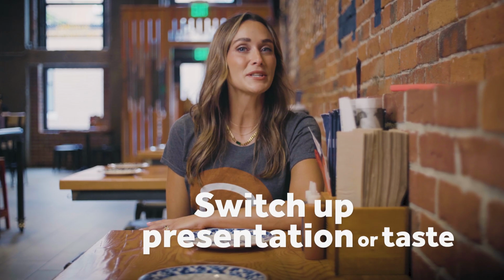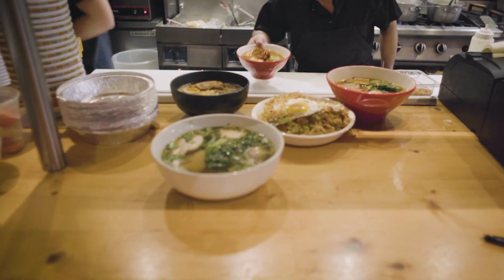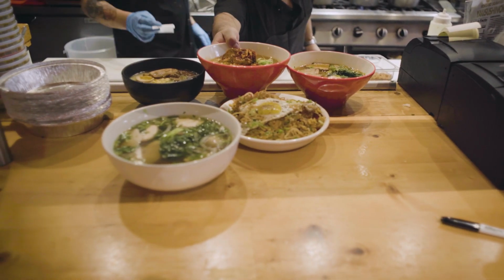Tip number 2, switch up the item's presentation or taste. Feast with your eyes first. You can have the plate that makes it shine. You can place things in different areas to accentuate it. You can drizzle something over it. You know, with serving liquid, you become a kind of soup archaeologist.